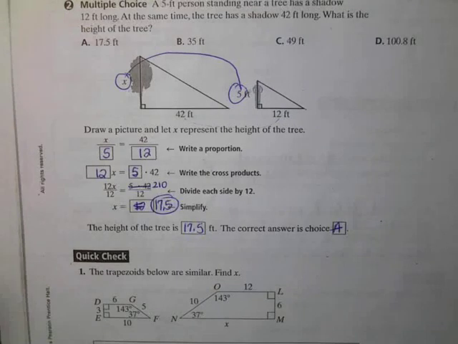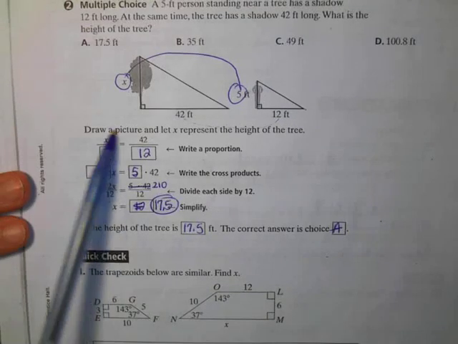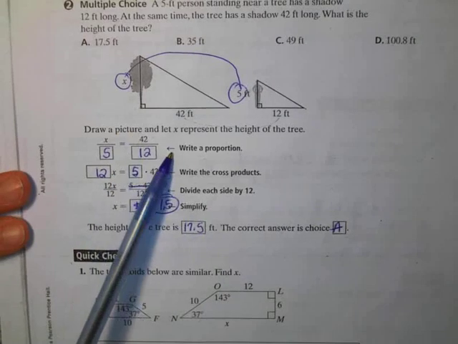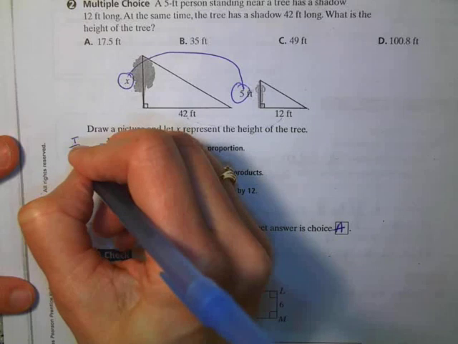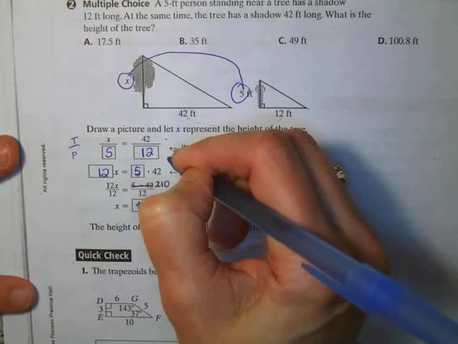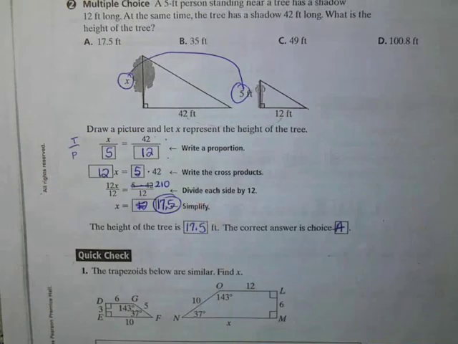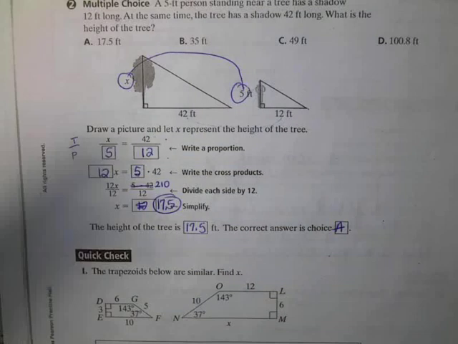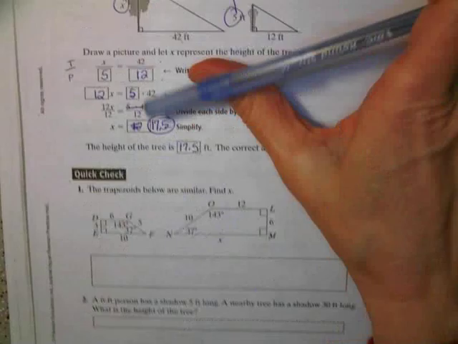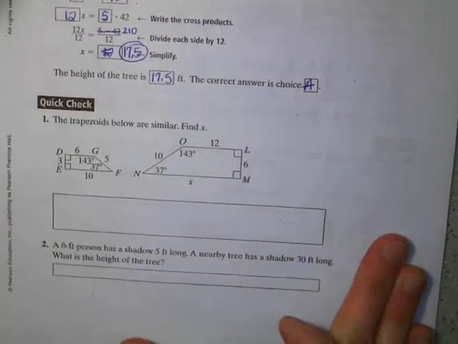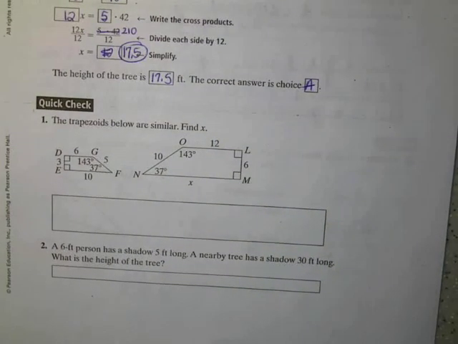And it's really that straightforward. The whole crux of the problem lies in setting up your ratios in the same manner. In this case, again, I went tree to person, tree shadow to person shadow, okay? Or large to small if you consider the triangles. Sometimes it's helpful to jot that down.